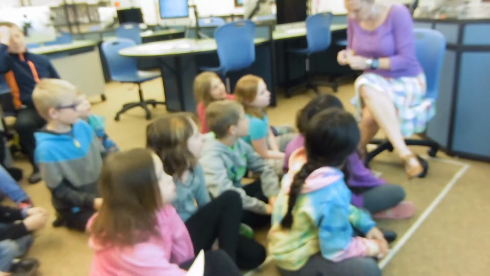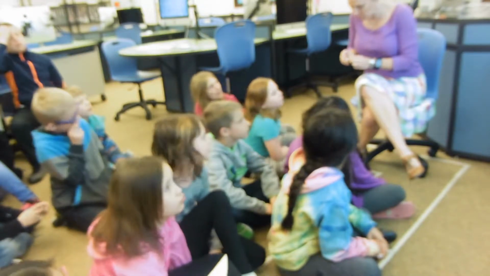All right, these are zone tools. The white balls are called nodes, and the sticks are called struts. What color struts do I have here? Red. Those are the primary colors. In the nodes, we have 3 different shaped holes. We have rectangle-shaped holes, pentagon-shaped holes, and triangle-shaped holes.